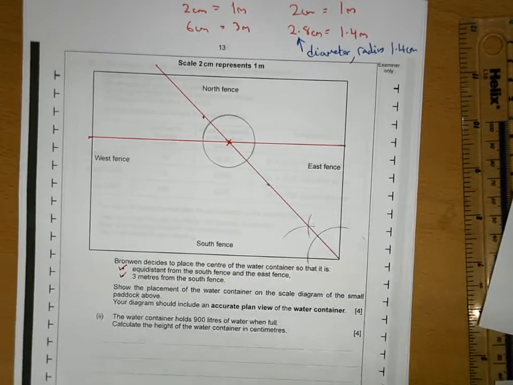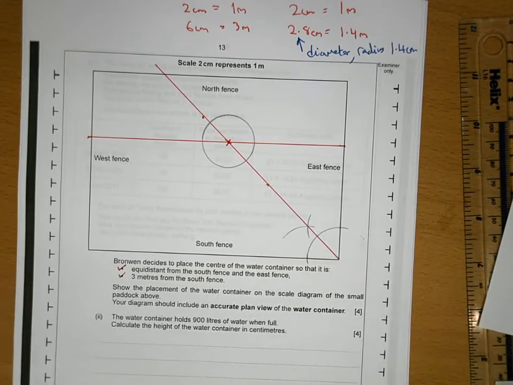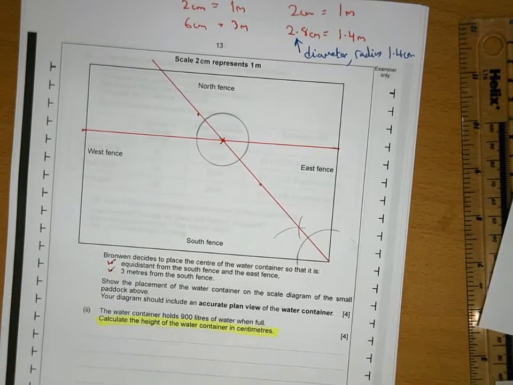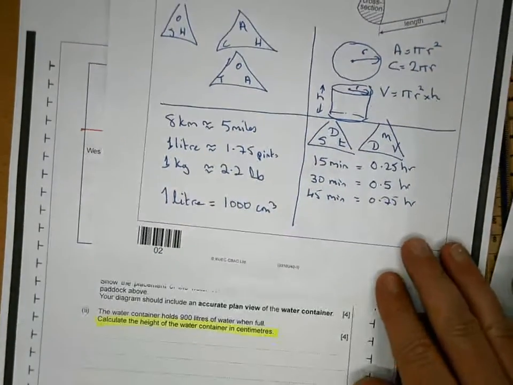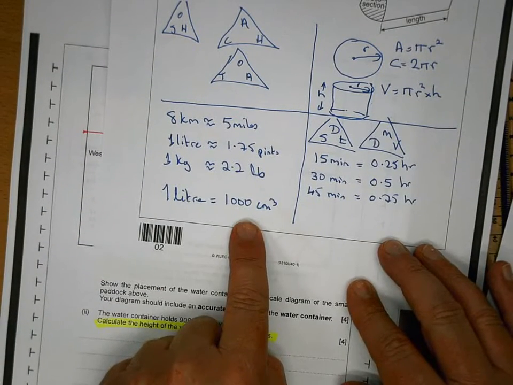Part 2. The water container holds 900 litres of water when full. Calculate the height of the water in centimetres. Right, so this now is where what we wrote earlier helps us. Because I know 1 litre is 1,000 cubic centimetres.